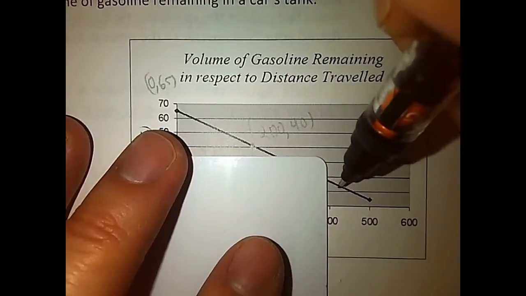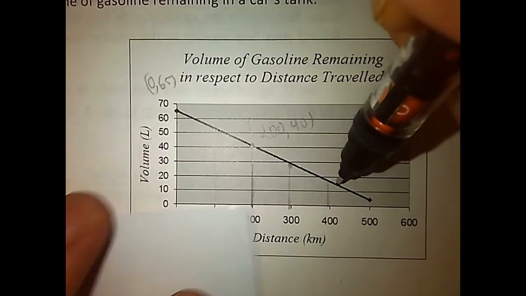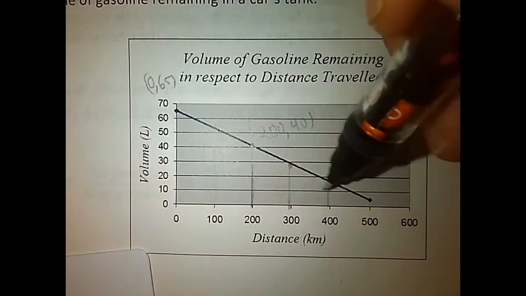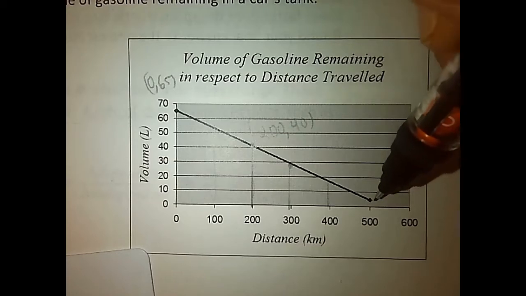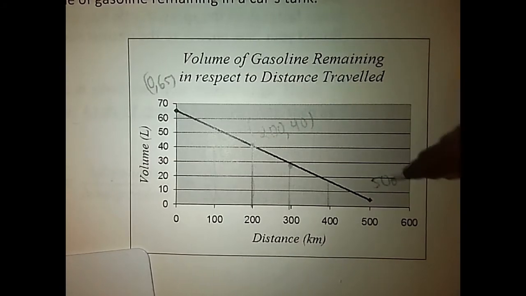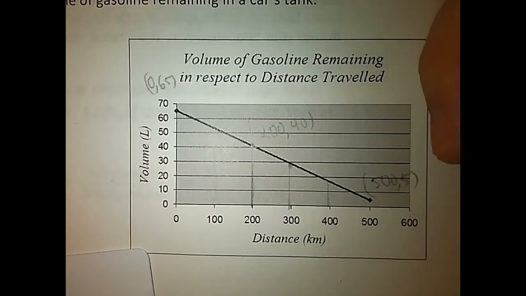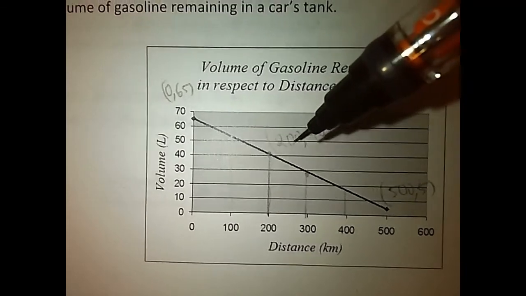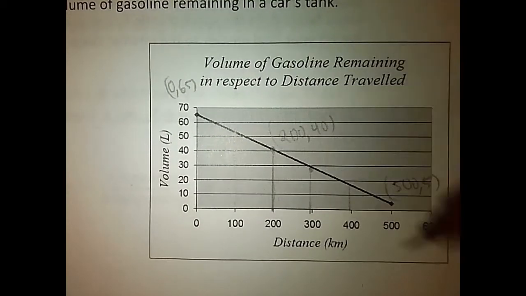At 400, same thing. It's kind of in the middle. I don't really know what the y value is, so I'm not going to use it. And the last one seems to be right in the middle. So we could say at 500, we have 5. So we should be able to choose any 2 of these points, and we'll use them to calculate the slope.